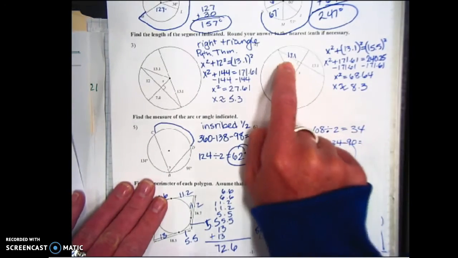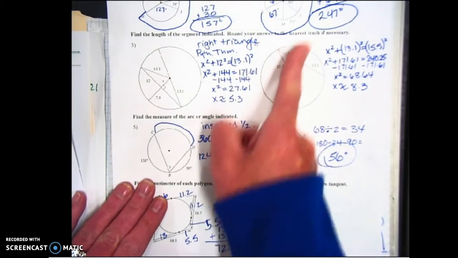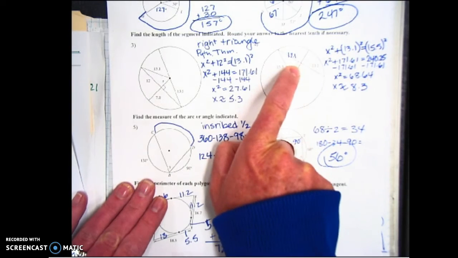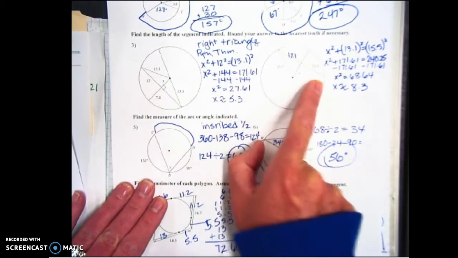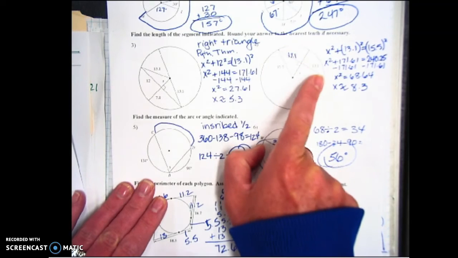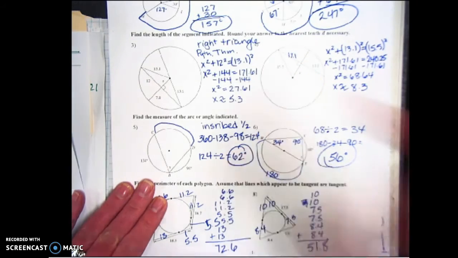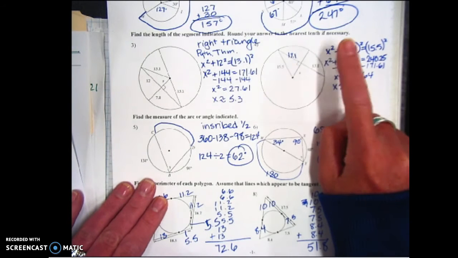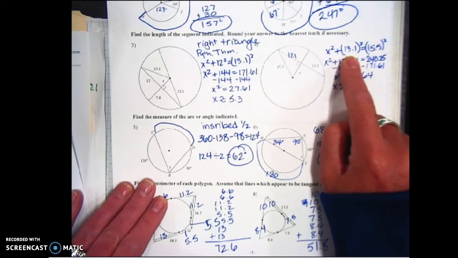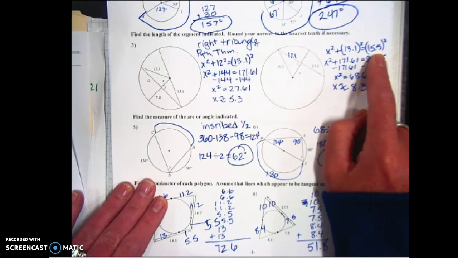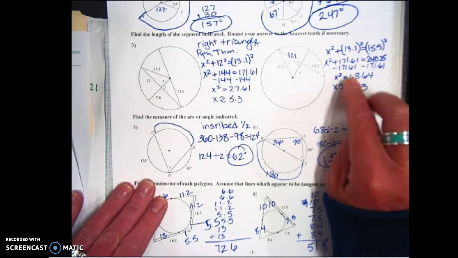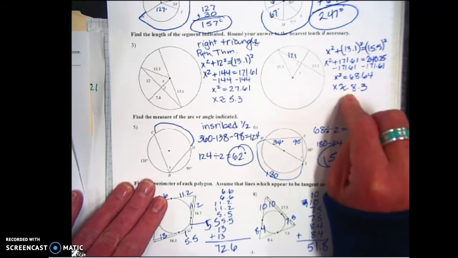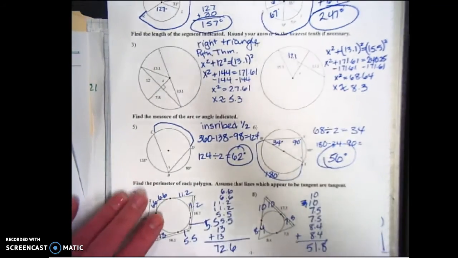Same thing over here, but you need to know that if that radius is perpendicular, that it is the bisector, meaning both these segments are the same length. Okay? So again, you're going to use the Pythagorean theorem using x for the leg, 13.1 for the other leg, 15.5 for the hypotenuse. Square them, subtract them, take the square root, round to the nearest tenth.